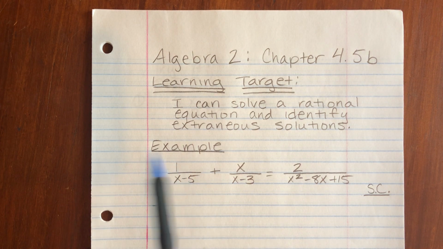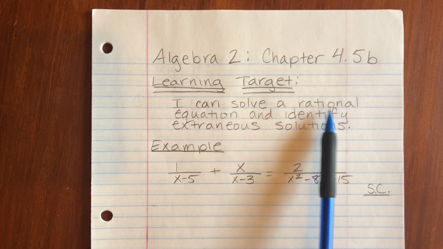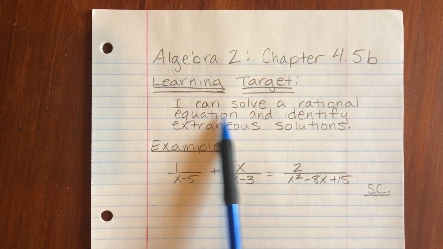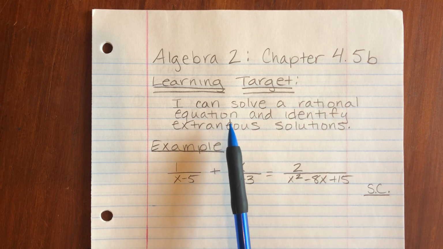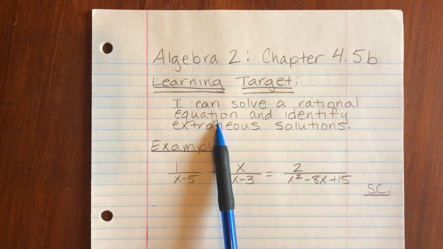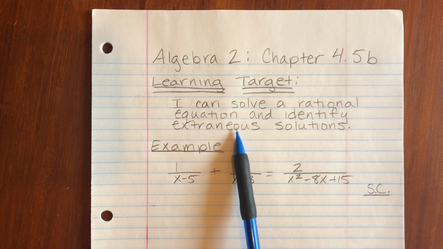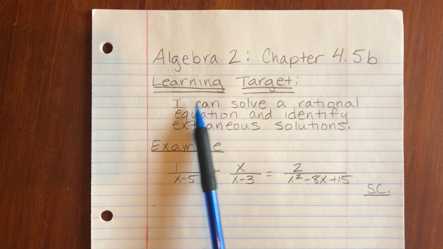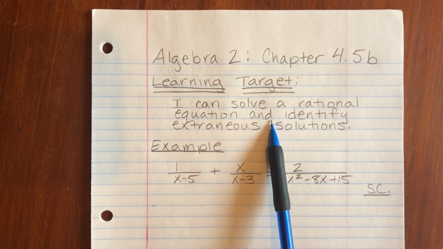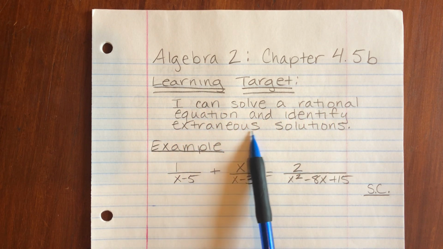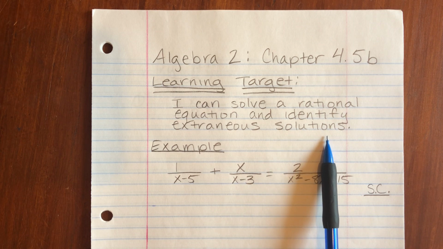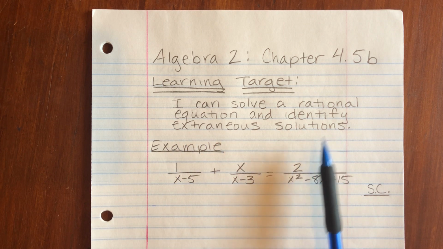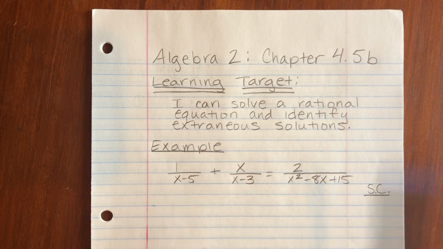Today's learning target is, I can solve a rational equation, which you remember was your same learning target as last lesson. So we're building on that concept. So I can solve a rational equation and identify extraneous solutions. And we'll talk about what that means as we work through this example.